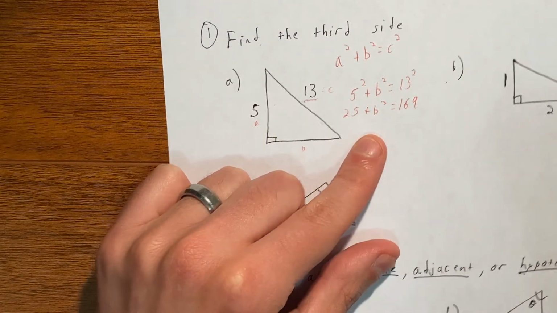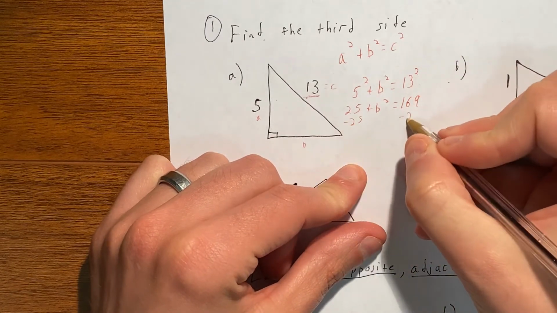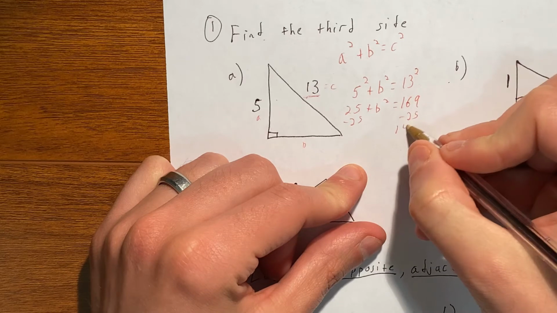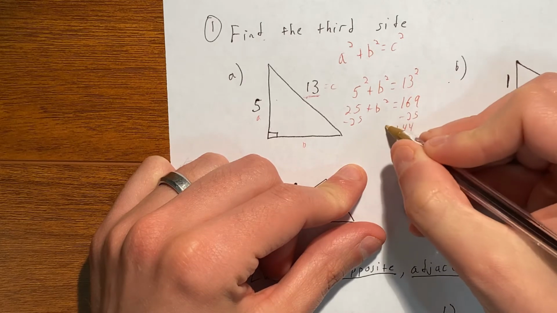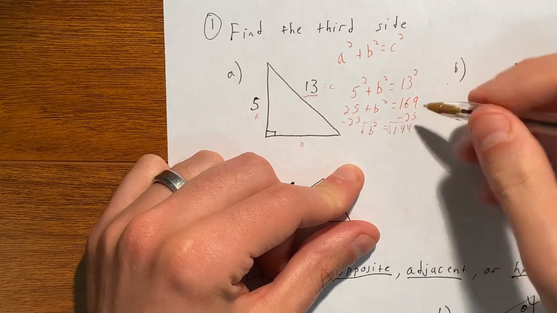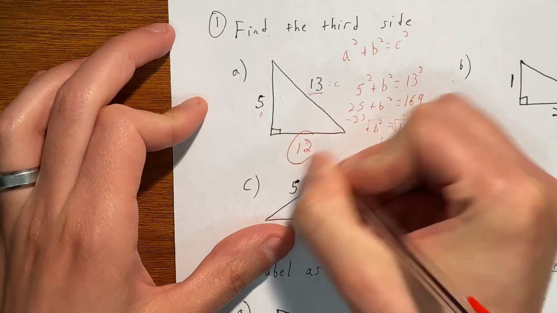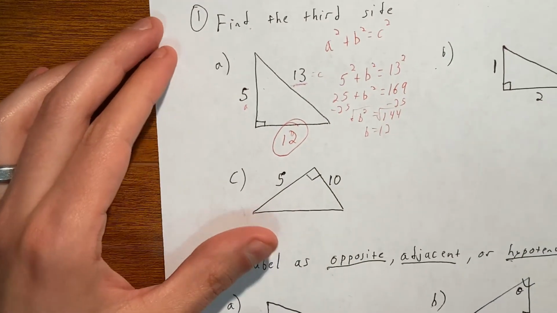So you'd have this little equation here, you would solve for b. So you'd subtract 25, that's going to be 144 equals b squared. And then you square root both sides and you would get b is equal to 12. So b is equal to 12 and that's the answer.